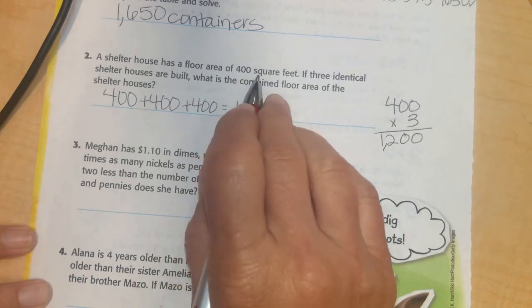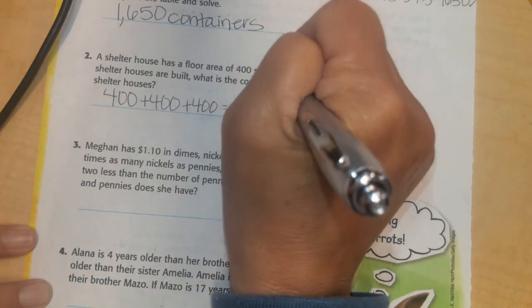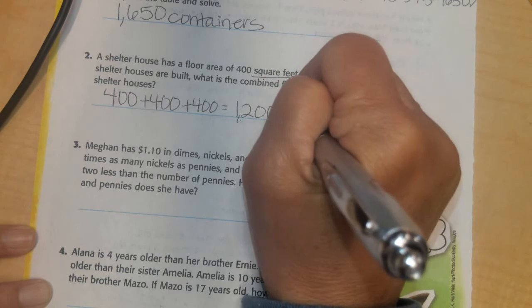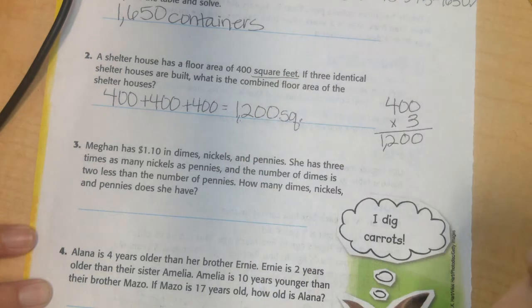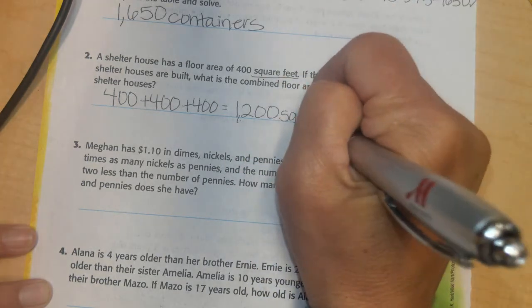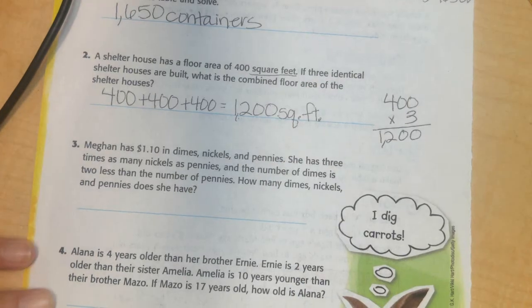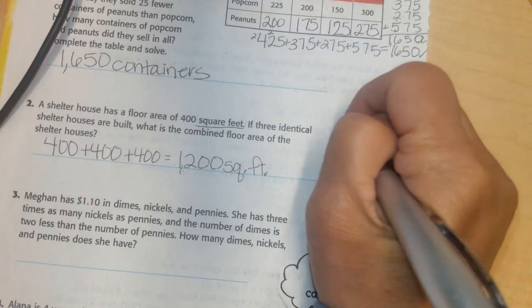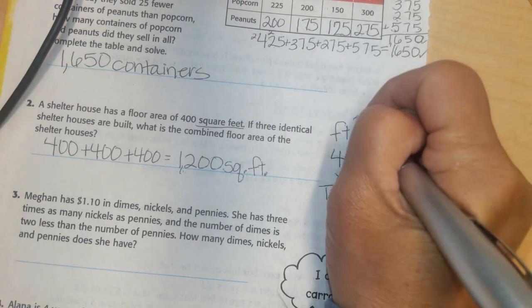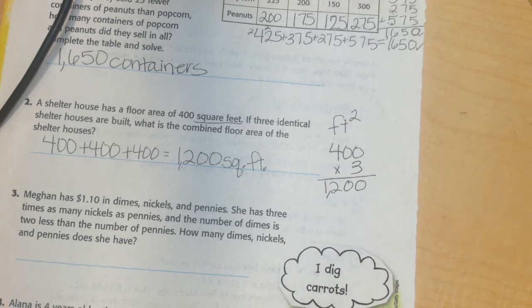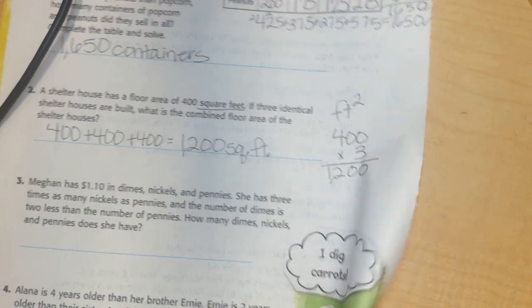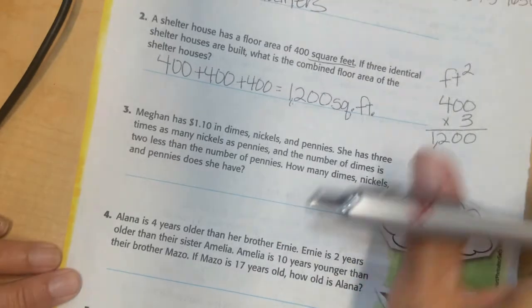1,200, right? I have to remember my unit of measurements. What was I measuring? I was measuring square. I could abbreviate square this way this time: SQFT, square feet, right? I've done it a couple different ways. I've said feet squared with a little 2 on it like that. I've written it out.